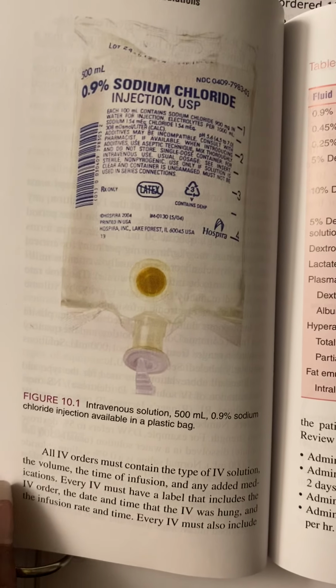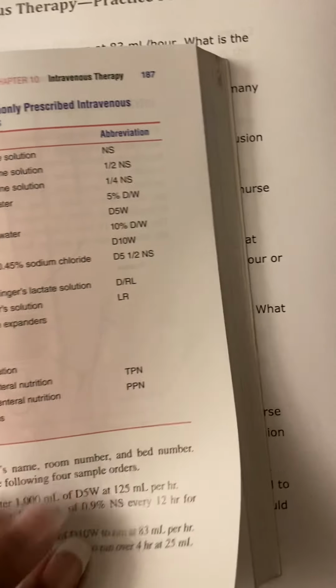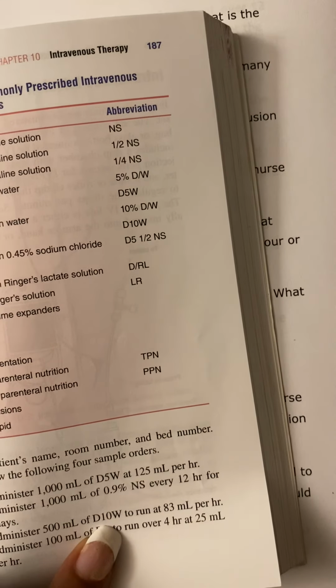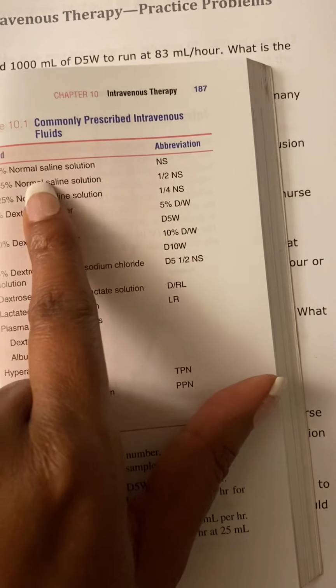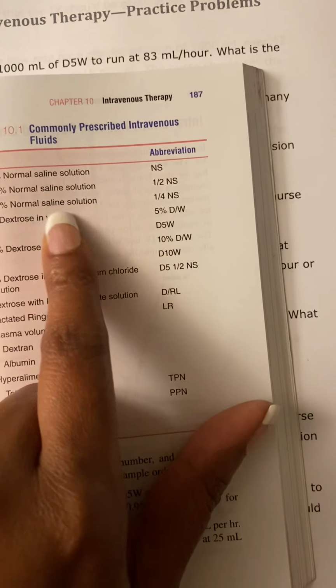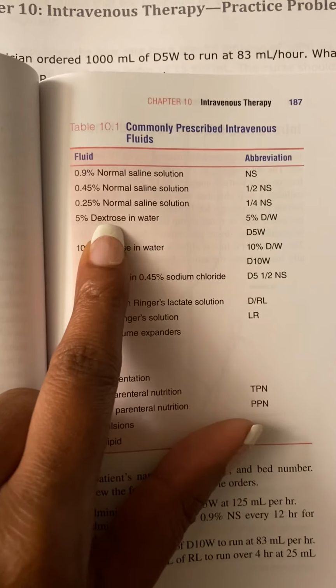Okay, so here we have the sodium chloride injection. Here they have the commonly prescribed IV fluids. So you will know when you see NS, that stands for normal saline. D5W, 5% dextrose in water.